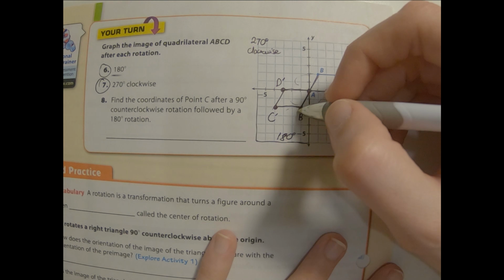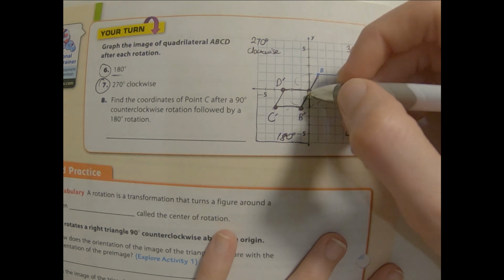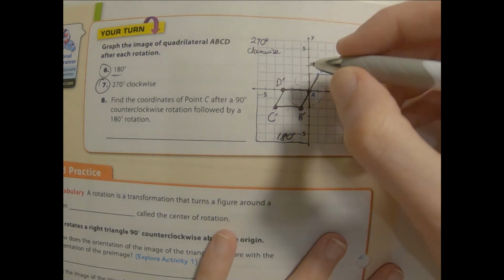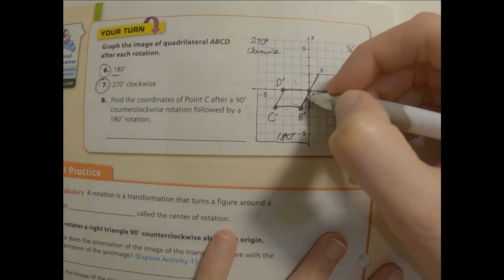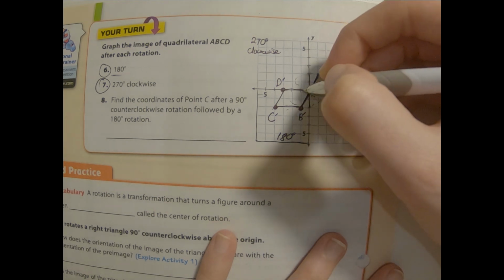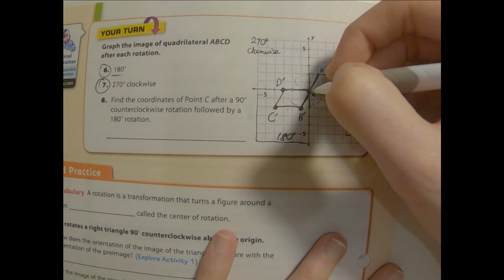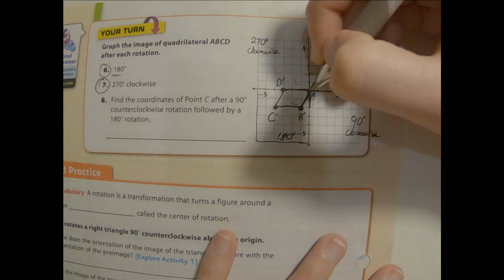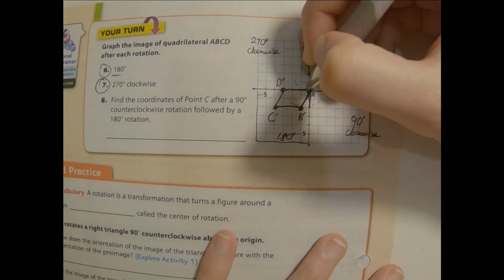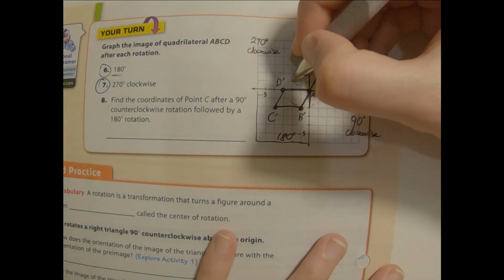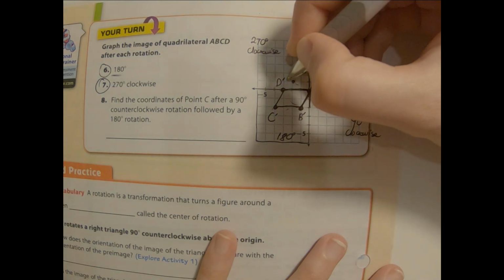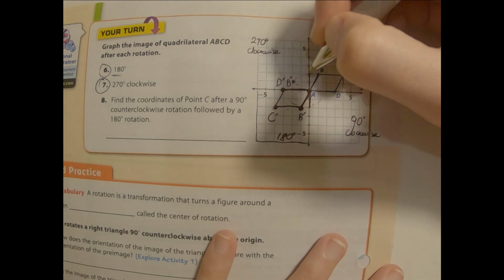I need to make sure that point B, continuing off of point A, is going to take me 2 units across, right? 1 unit along the Y, 2 units down. So I need to make sure that my length is going to be 2 units for B and up 1.